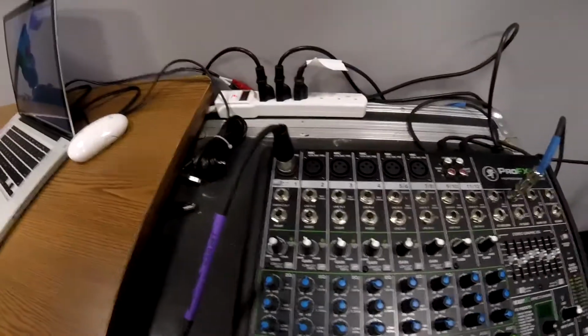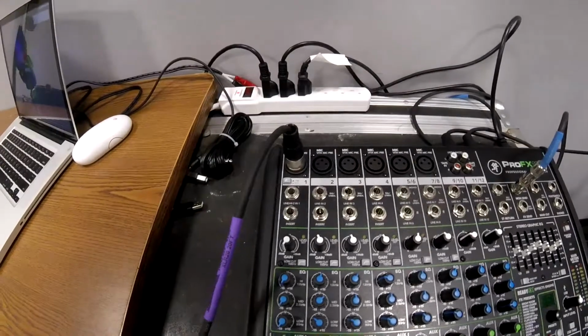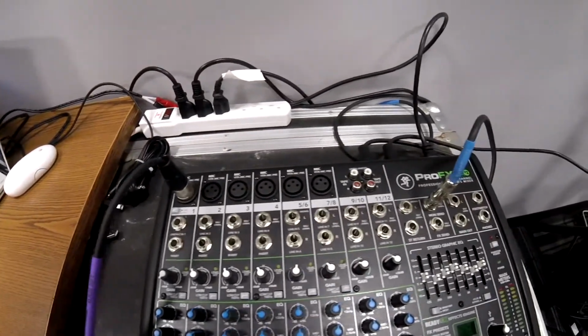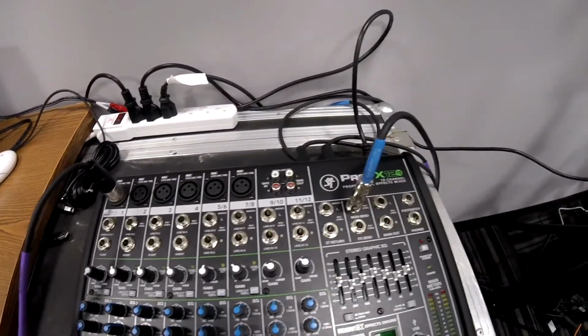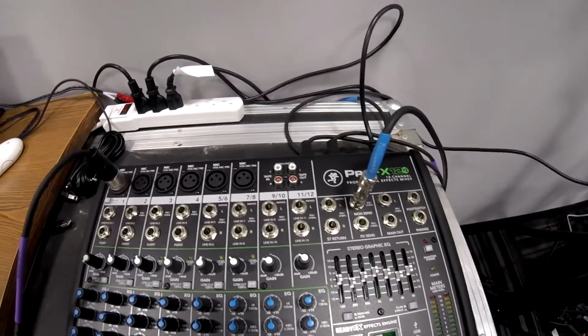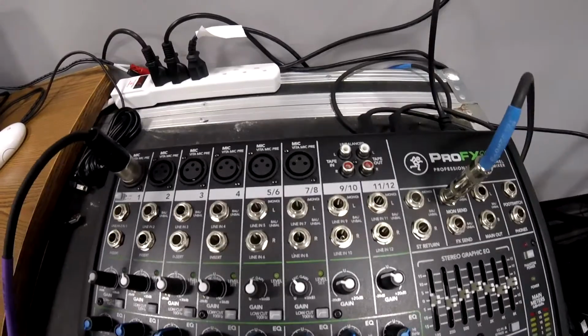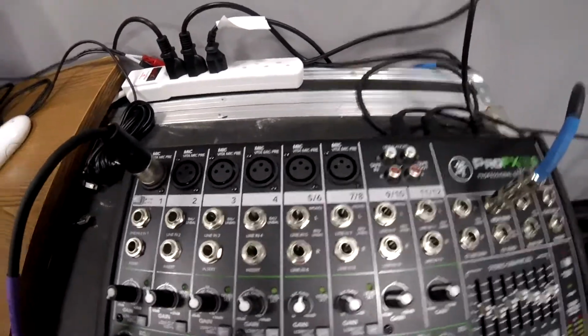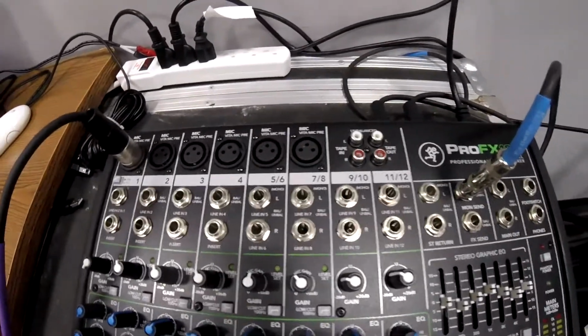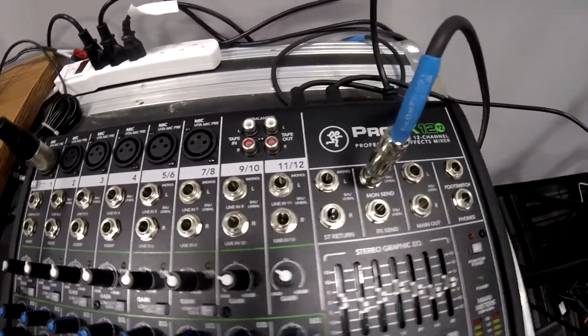We've connected one of our mics to channel 1. We have on this board a total of 12 channels. Some of them are split. You can do a left and a right signal. So for instance, that's channel 5 and 6, 7, 8, 9, 10, 11, and 12.